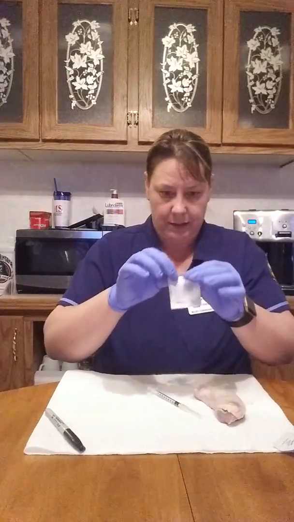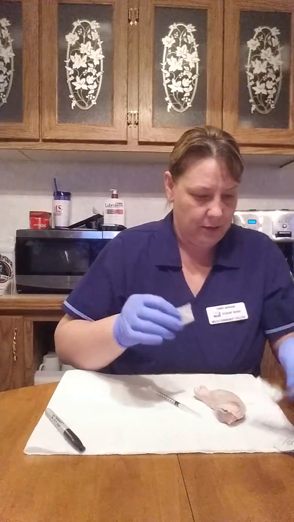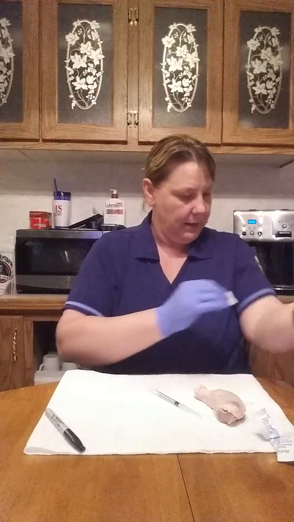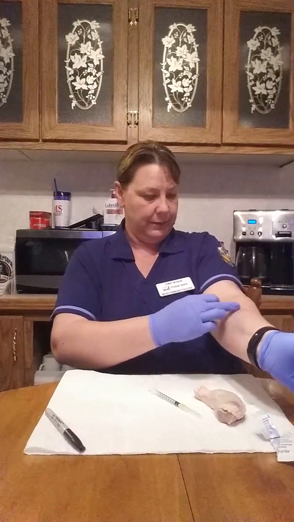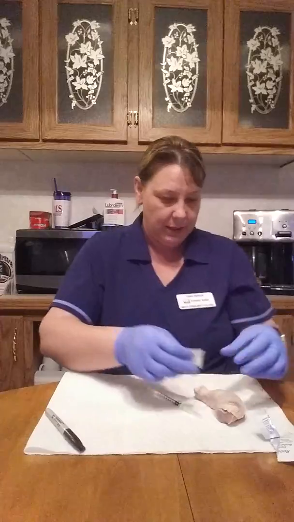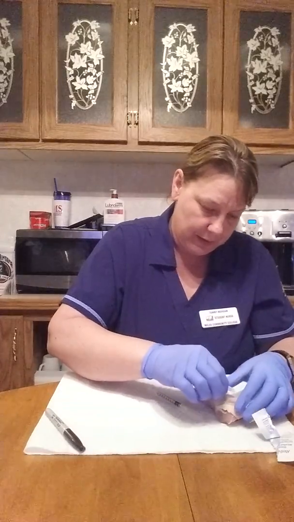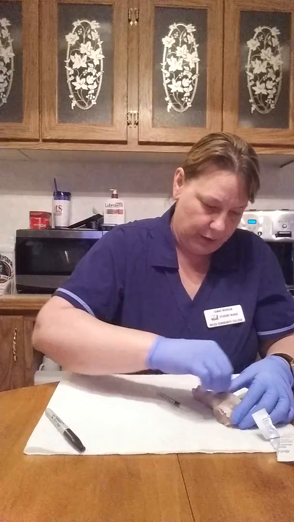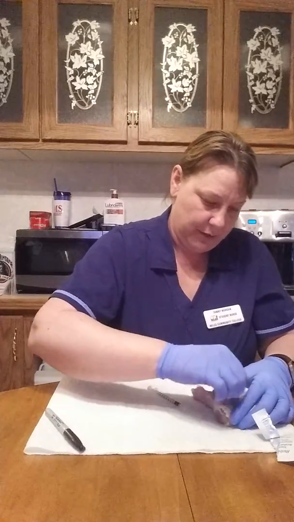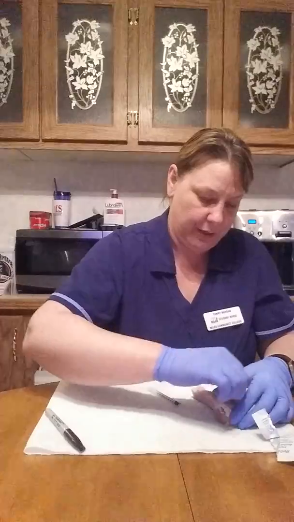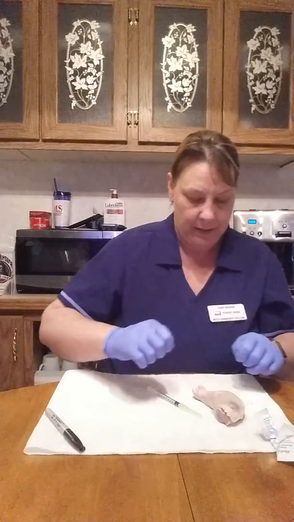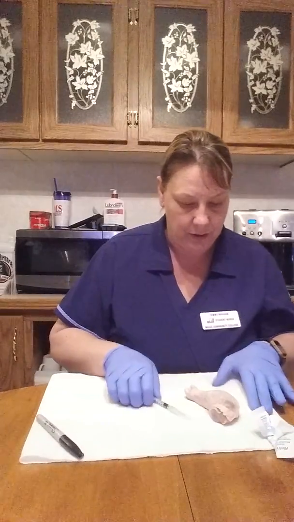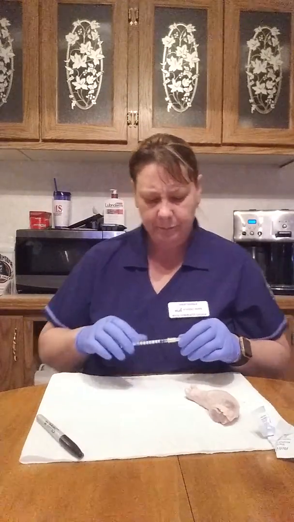So I'm going to take another alcohol swab, and in my spot that I've chosen, I'm going to go ahead and clean, and I'm going to start in the middle using a circular motion, making a circle going out, pushing the dirt out to the outer edges. And once I've done that, I'll let the alcohol dry. Without blowing it, I won't blow it dry.